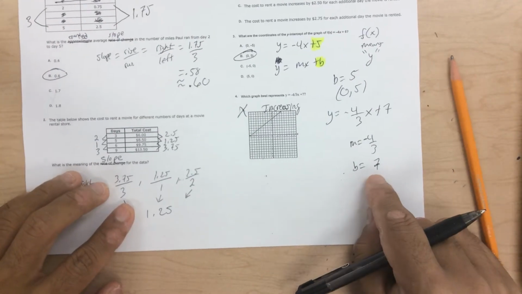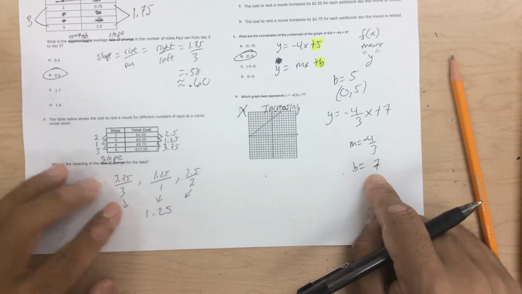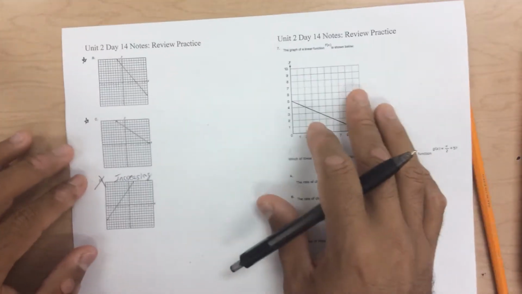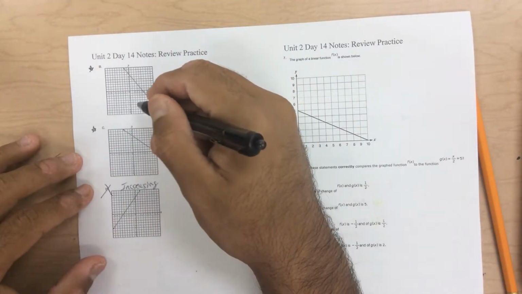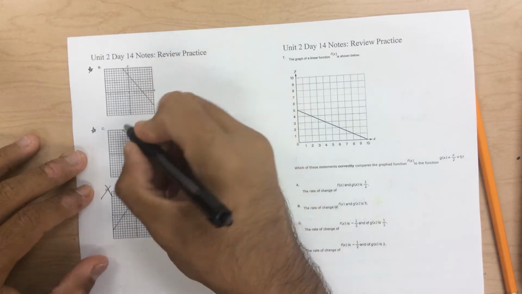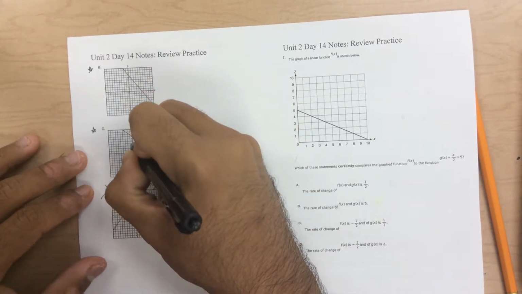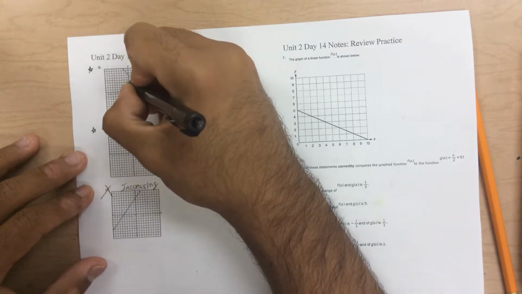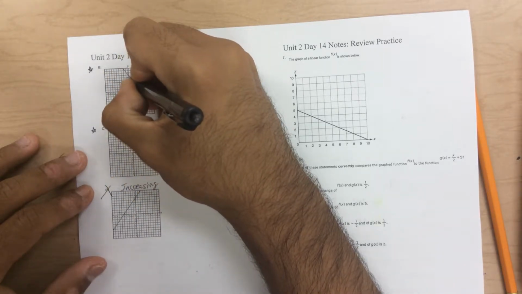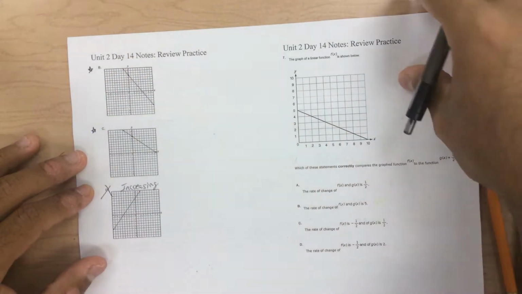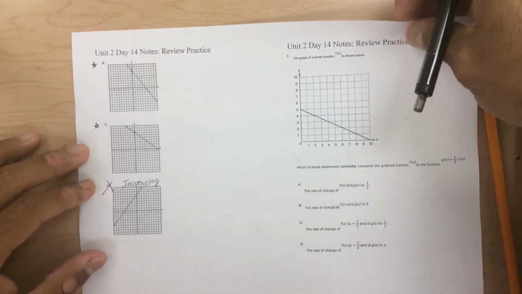The next thing I will identify is that the y-intercept is 7. So let's look at these two graphs. Do these two graphs have a y-intercept of 7? Well, the y-intercept here is 7. 1, 2, 3, 4, 5, 6, 7. This one is 1, 2, 3, 4, 5, 6, 7. So that doesn't help. Both of them have y-intercepts at 7.